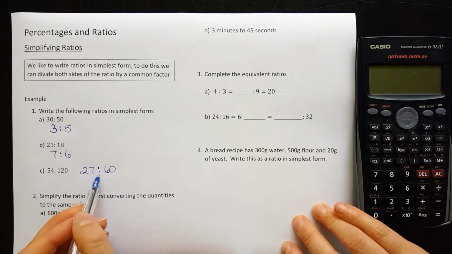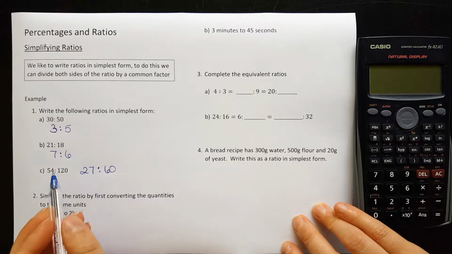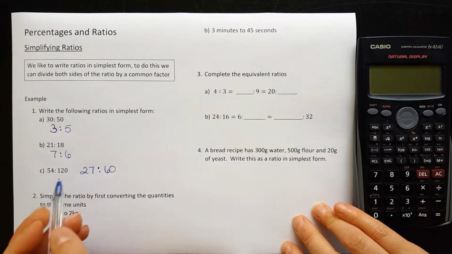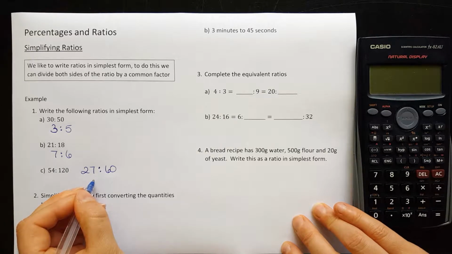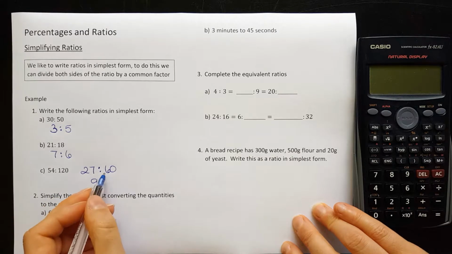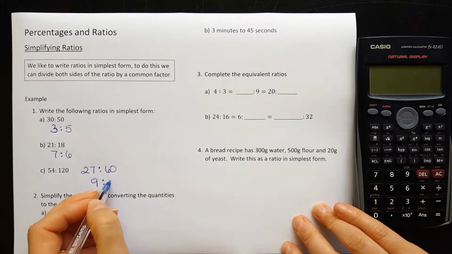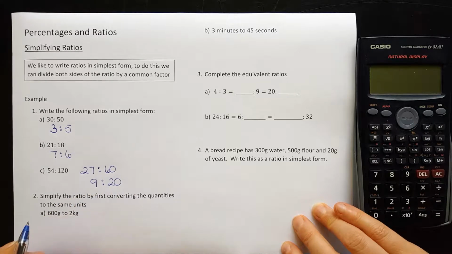So I can divide them both this time by 3. 27 divided by 3 is 9. And 60 divided by 3 is 20. Okay, so for some of you, if you don't know your times tables very well, this can be quite tricky.